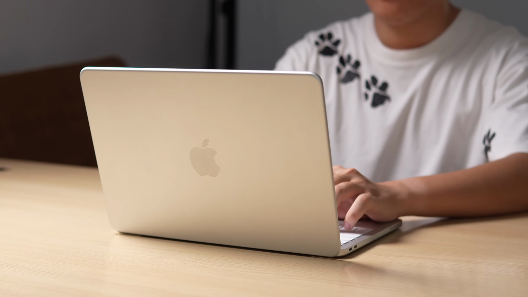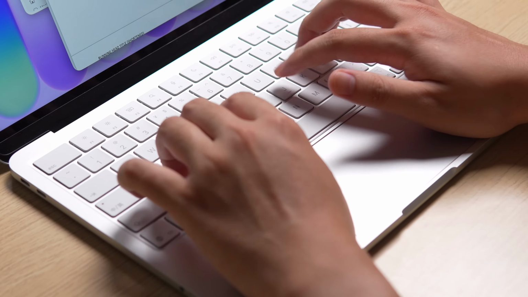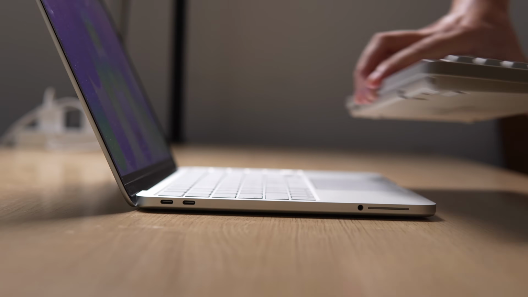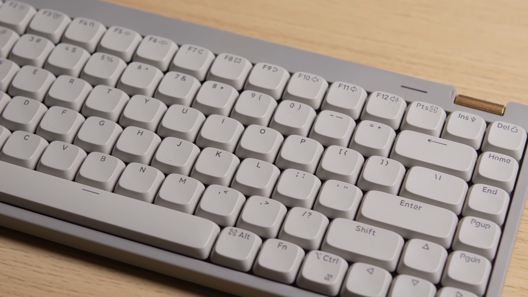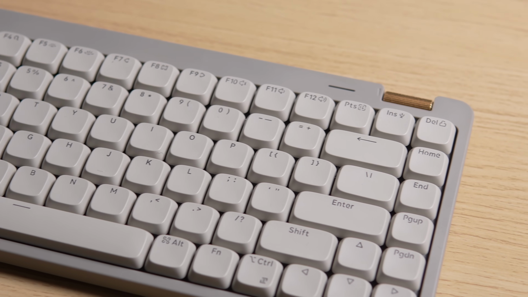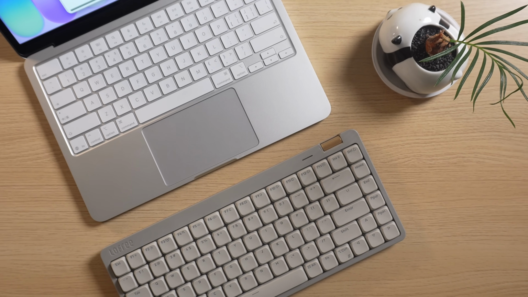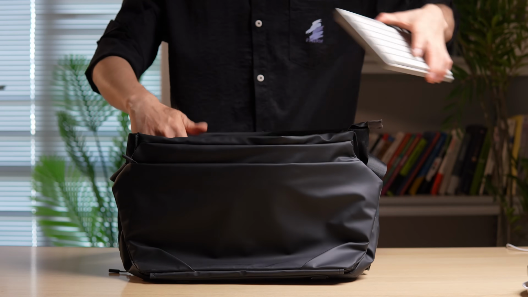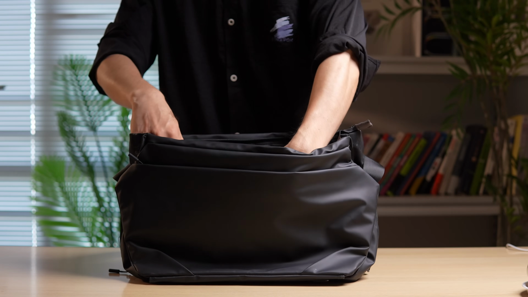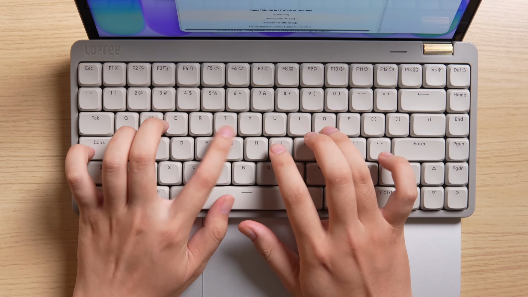Personally, I never fully got used to the keyboard feel on MacBook, especially the MacBook Neo. So I paired it with a low-profile mechanical keyboard. The Lofree Flow Lite has a very minimalist design and a compact size, so it does not take up much desk space. It weighs only 557 grams, making it easy to carry when you're on the go. It is very convenient for typing on a MacBook.